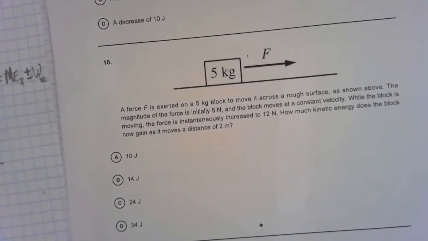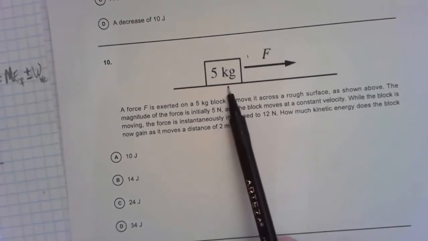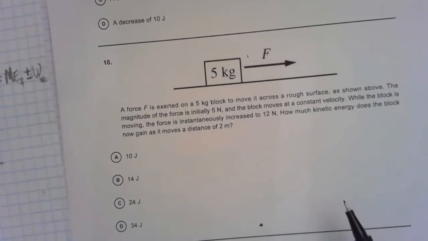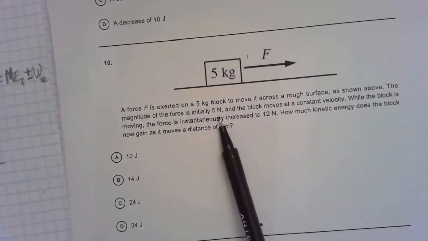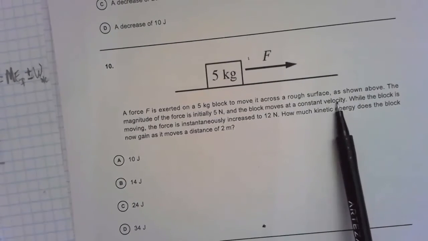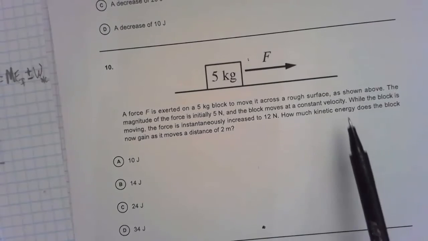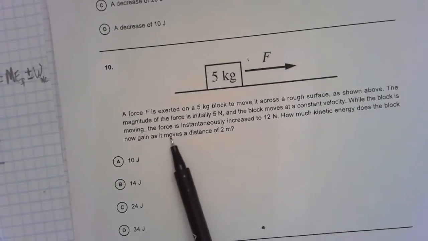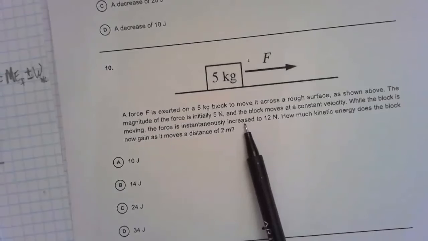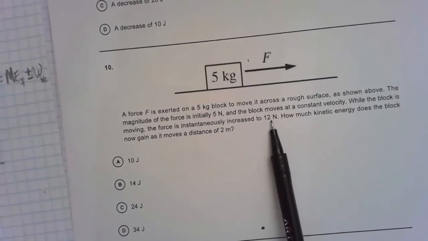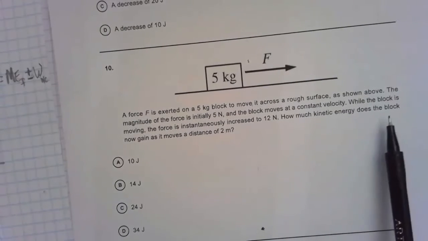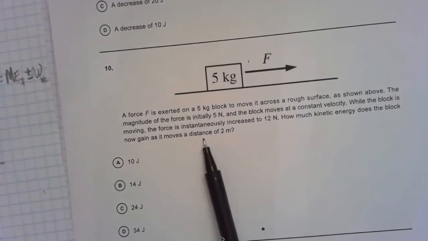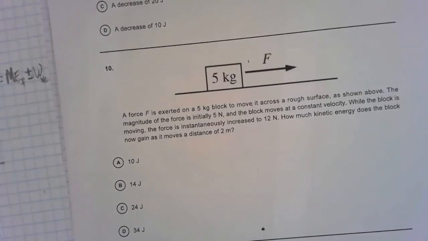Rough surface, friction. As shown above. Anyway, the magnitude of the force is initially 5 newtons, and the block moves at a constant velocity. All right, keep that in mind. While the block is moving, the force is instantaneously increased to 12 newtons. How much kinetic energy does the block now gain as it moves a distance of 2 meters?